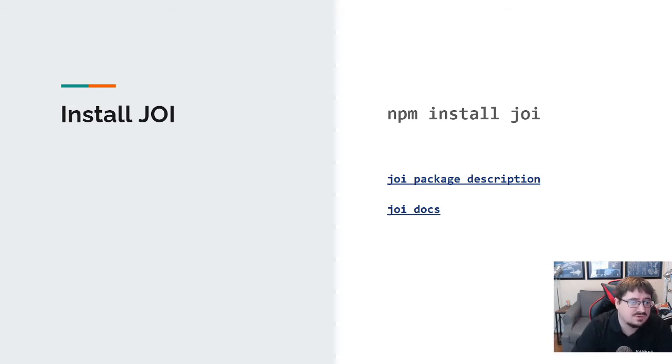Now, when I was looking at Joi a year ago or so, it seemed that Joi itself was potentially going to be deprecated and replaced by Hapi Joi. But in the past few months, there's been movement on the Joi platform itself, and now it seems that it's going to be maintained.